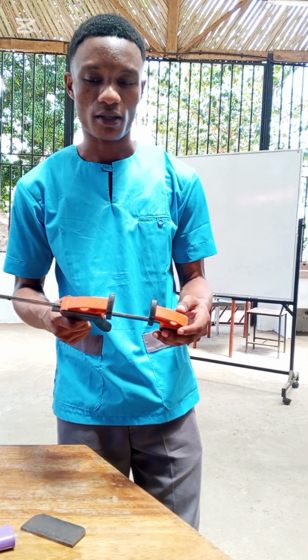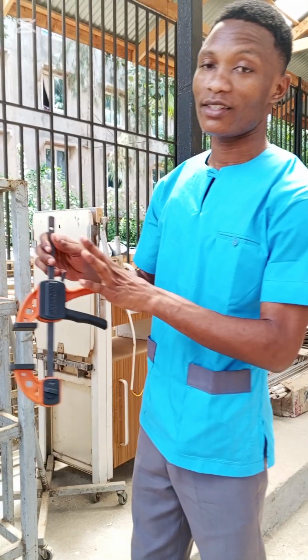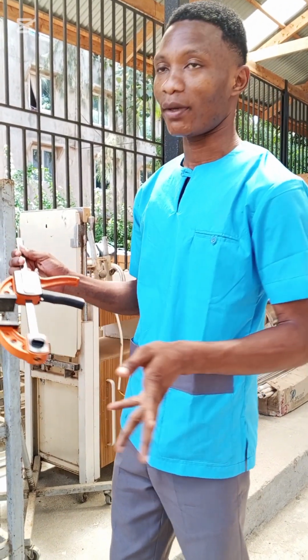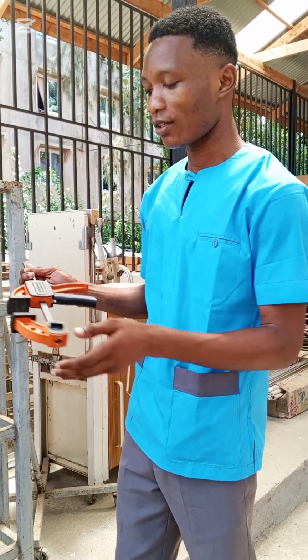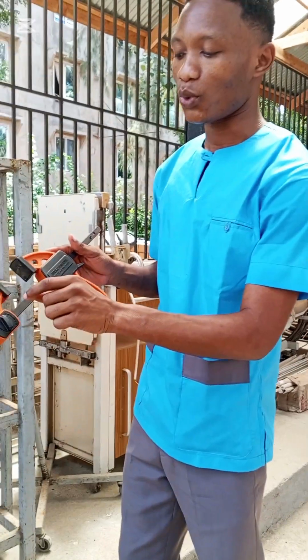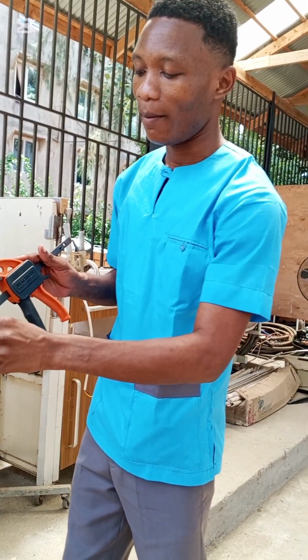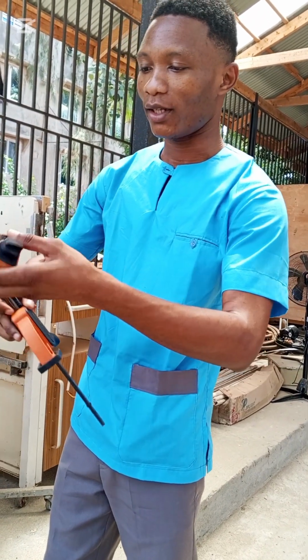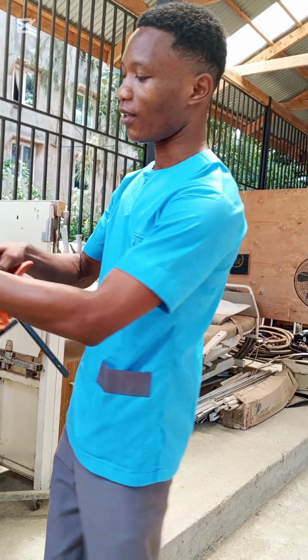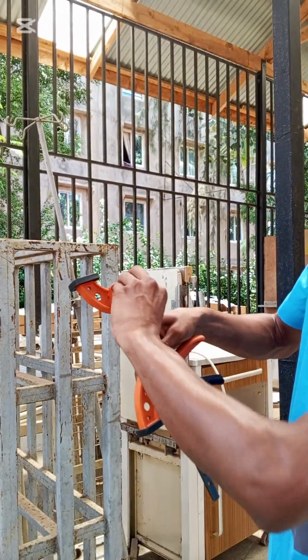Then apart from holding materials, you can also use the G clamp for separating things. If you want to separate some things, for example, you're supposed to open this part, and fix it in this way. This is how you fix it.